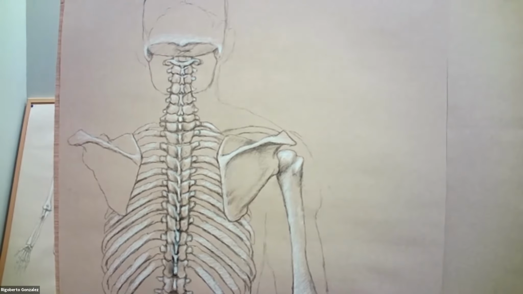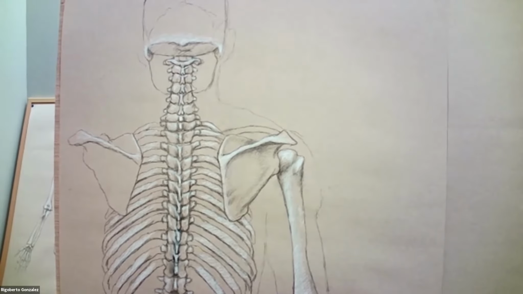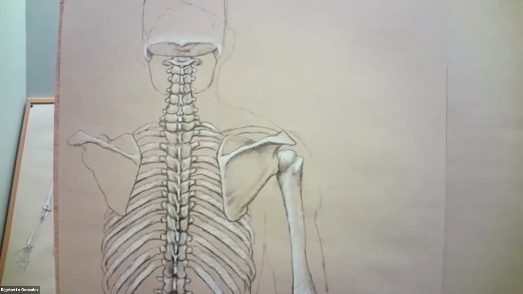So you need to have with you the three views of the skeleton that we did.